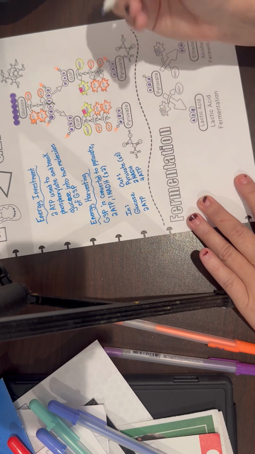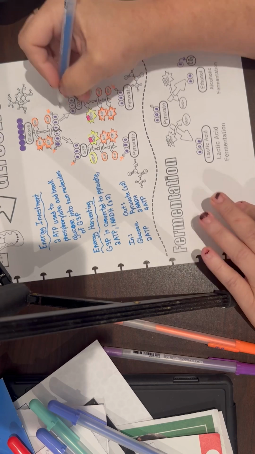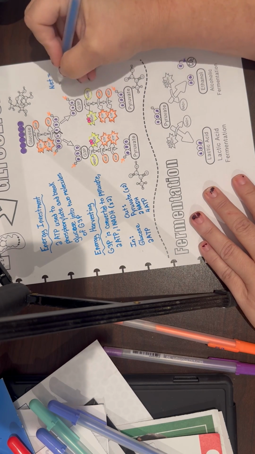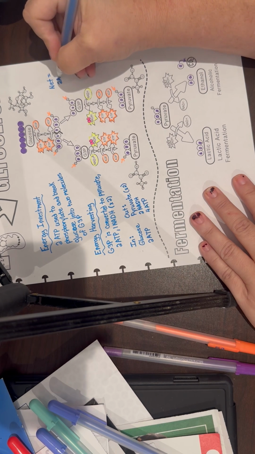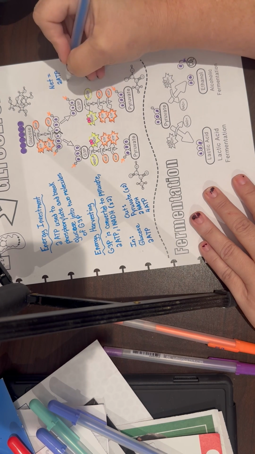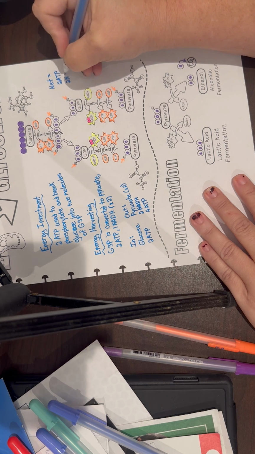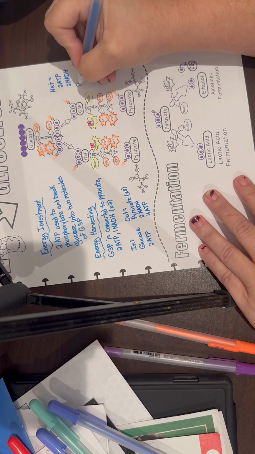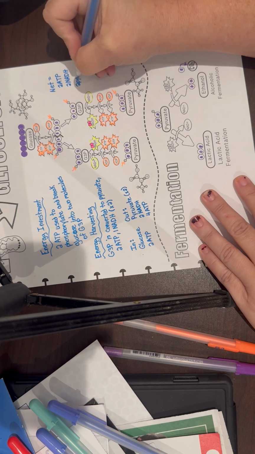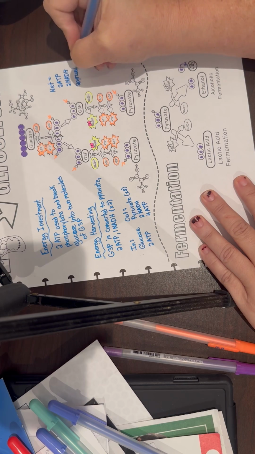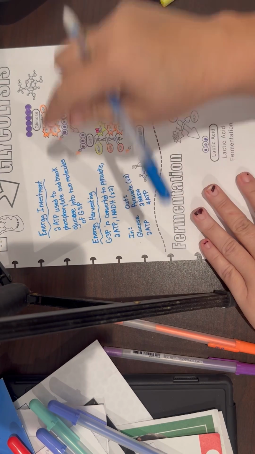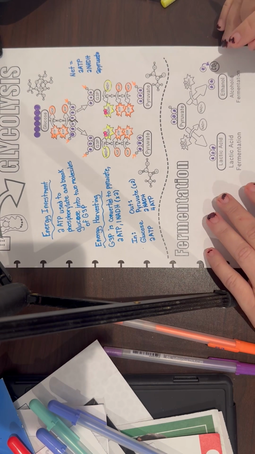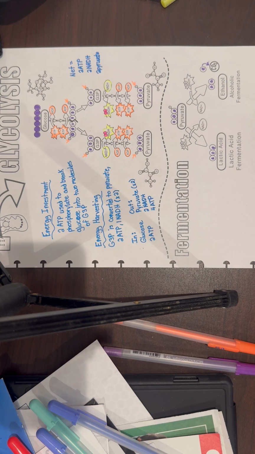So net, if you think about it, our net outcome, we get 2 ATP, 2 NADH, and 2 pyruvate. And we say that we get the net because we used 2 of them to start with, and so it's nice to know that we at least replaced it.